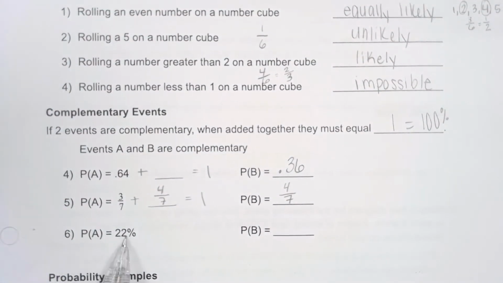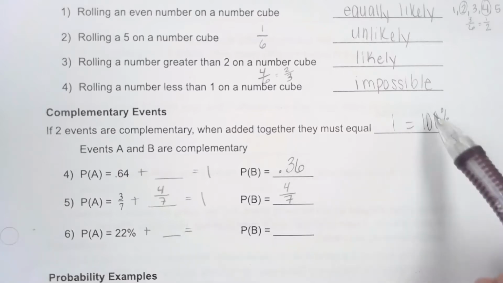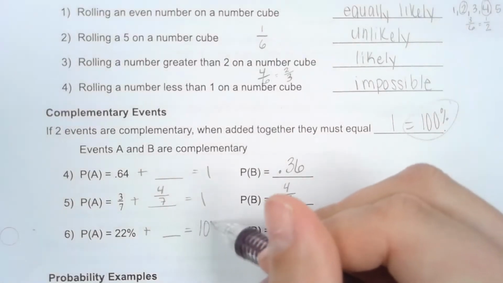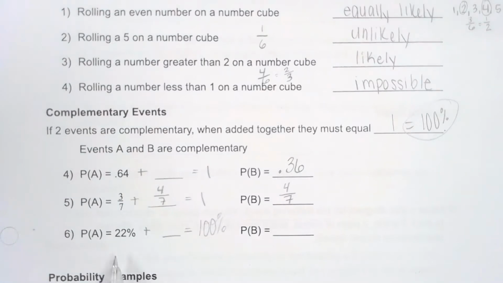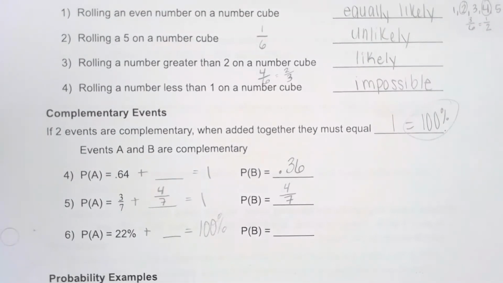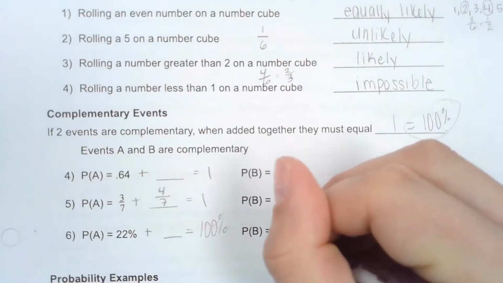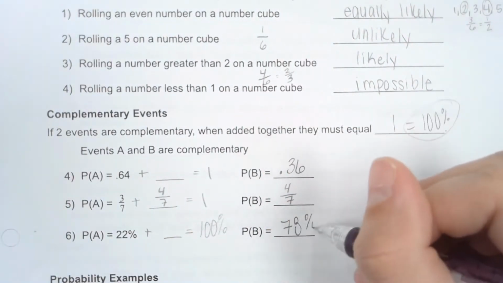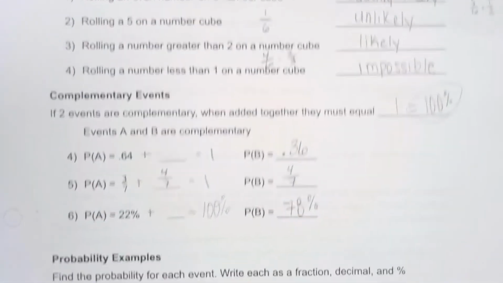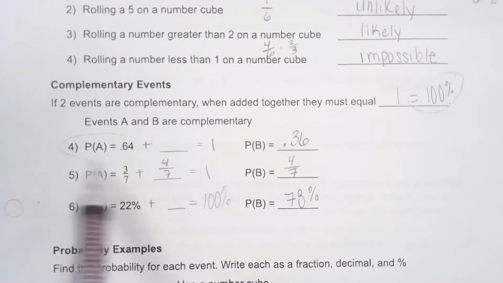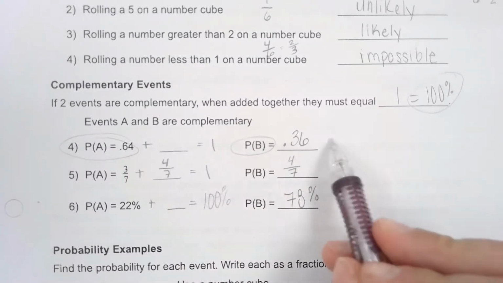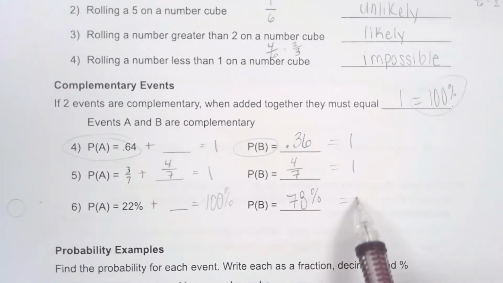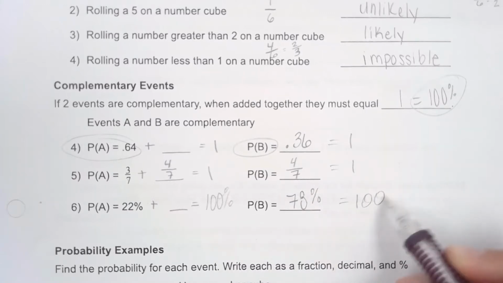And then probability of A, 22%. So again, we're trying to figure out 22% plus what is going to be equal to. In this case, it's not going to be 1. It's going to be that 100%. So just take 100% minus 22, and that will give us 78. So again, when you get done, if you were to add your probability of event A and your probability of event B, it should equal your probability of 1. And when you're talking about percent, you're talking about 100%.